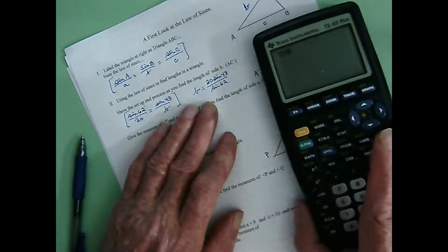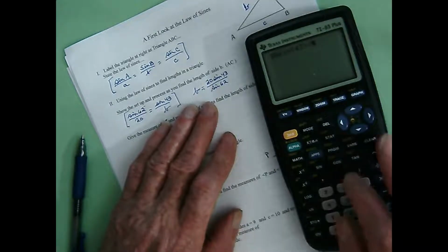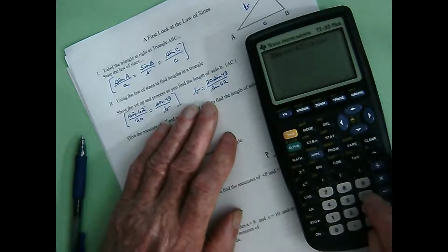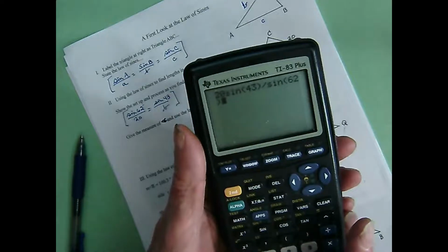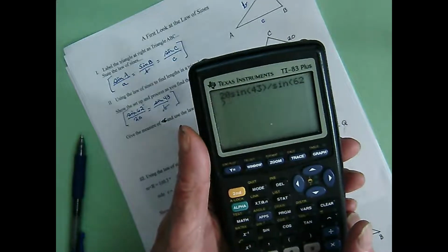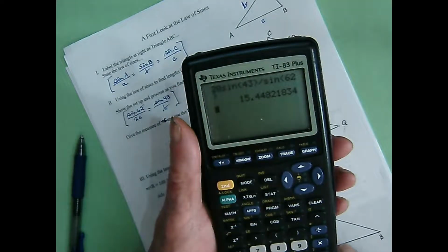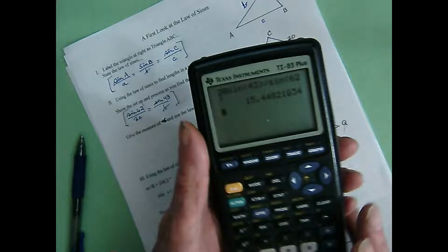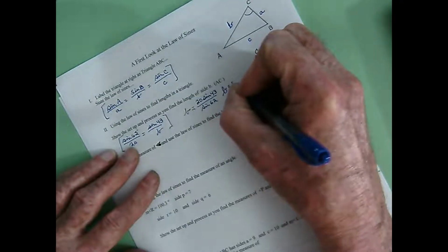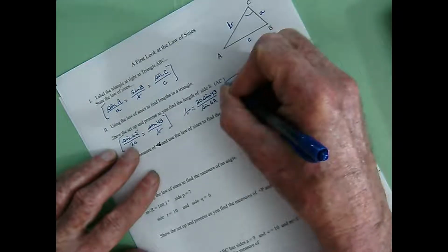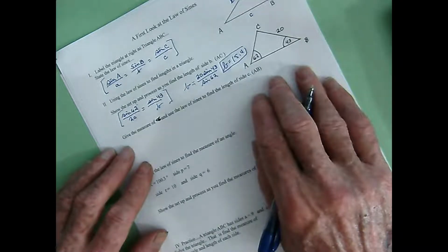20 sine 43 divided by the sine of 62. Kind of hard for you to see thus far, I apologize. That's 20 sine 43 divided by sine 62. And I come up with 15.45. I call that 15.4. I guess we'll round things to the nearest tenth. Side little b is 15.4. And you got to bet that's a pretty nice way to find the length in a triangle. And it needn't be a right triangle.